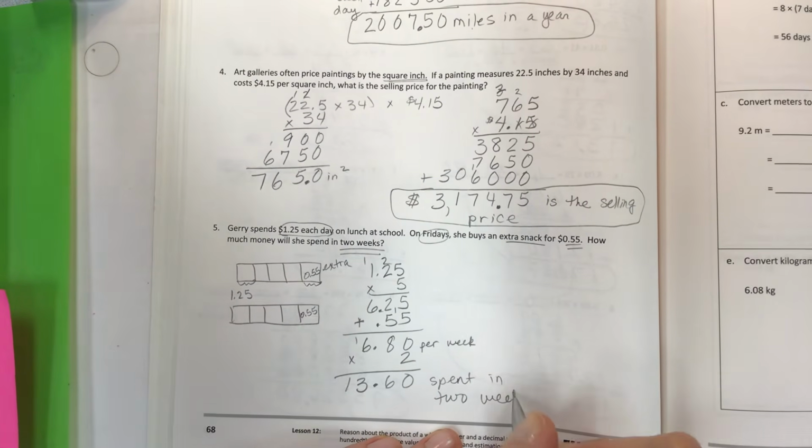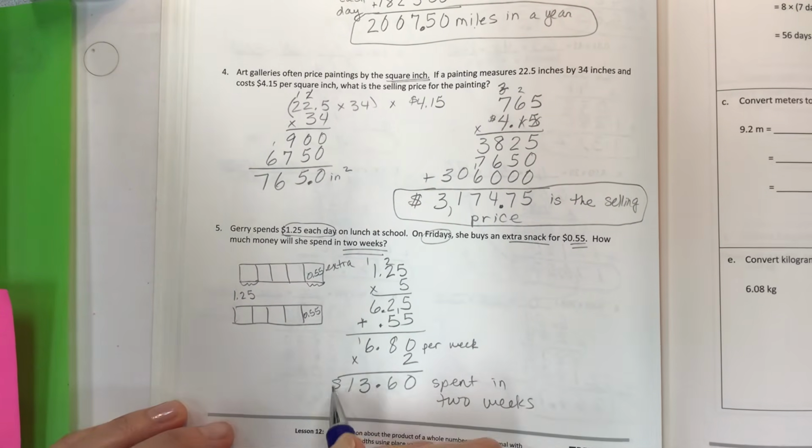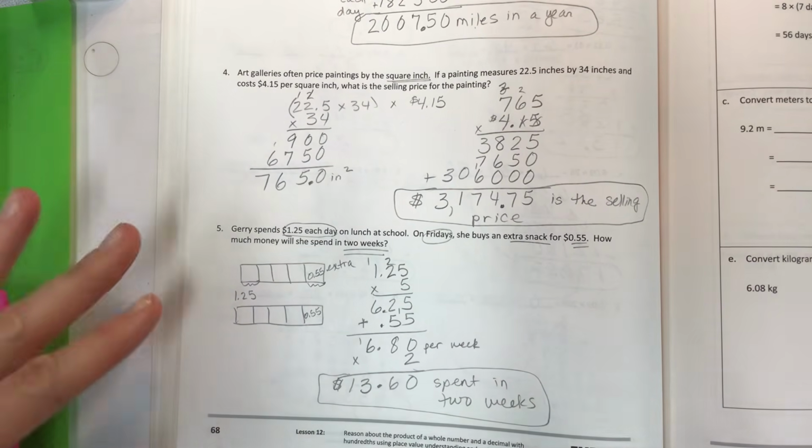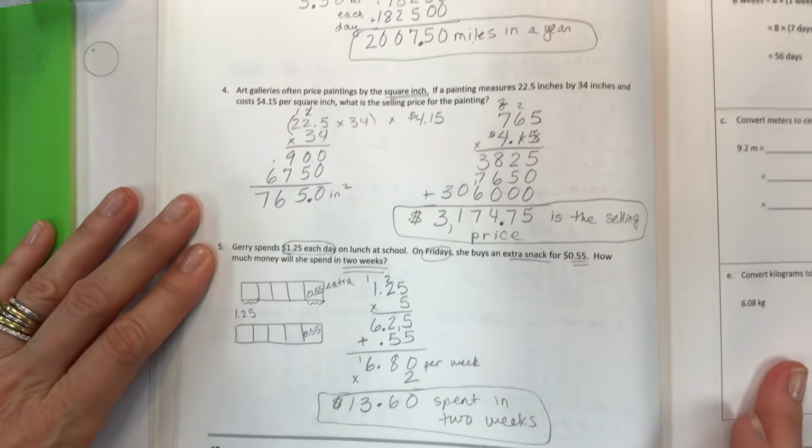And that works, but you don't have to do it this way, but you should end up with $13.60 as your final answer when you get all your snacks and food calculated.